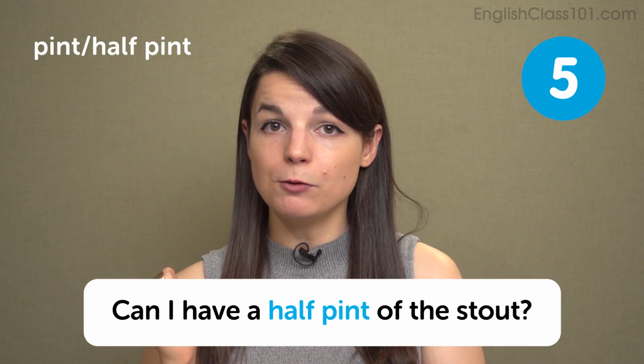These are words you use when you order beer. They are pint and half pint. Depending on the country that you live in, pint can be a different size. They vary by a few milliliters depending on the country where you live. A half pint then is roughly half of the pint size. So a half pint and a pint are two sizes we use to order beer. In a sentence, can I have a half pint of this stout?